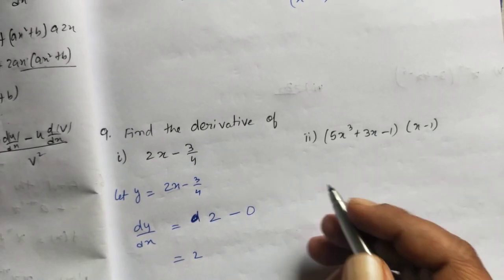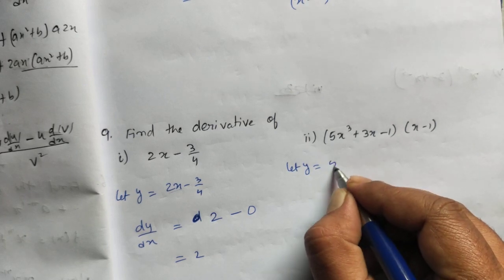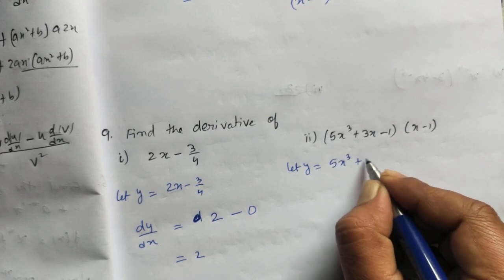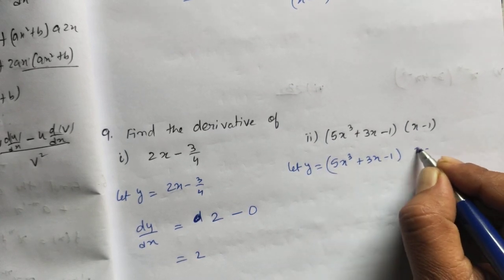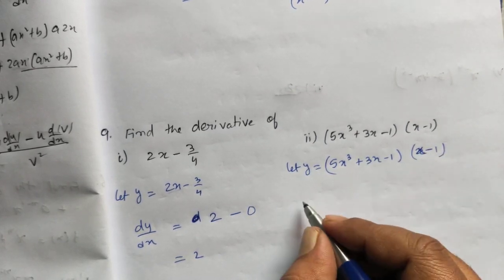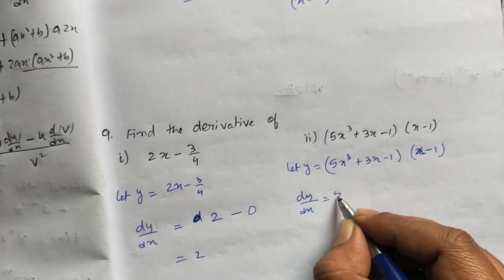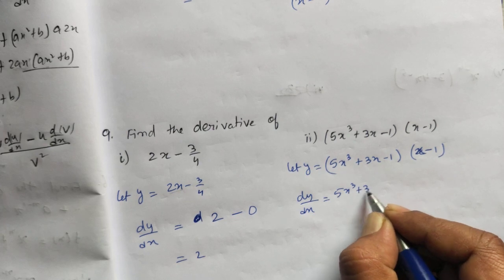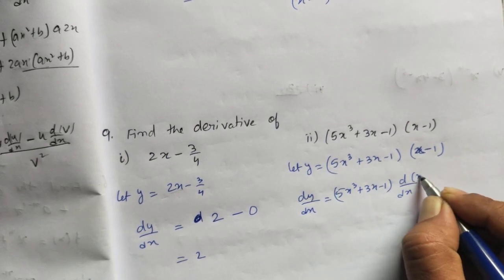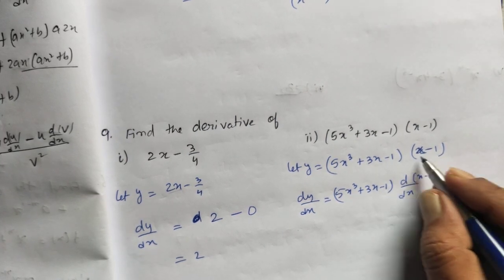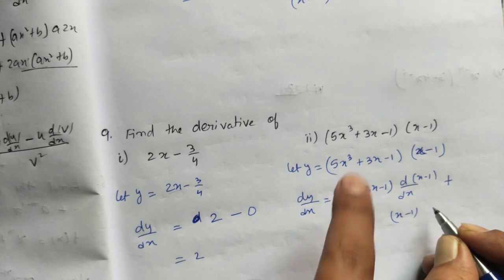Here we can use the product rule. Let y equal to this. So dy by dx will be, first we can keep this one as constant and derive, plus we can keep this one as constant, and we'll derive the first term.